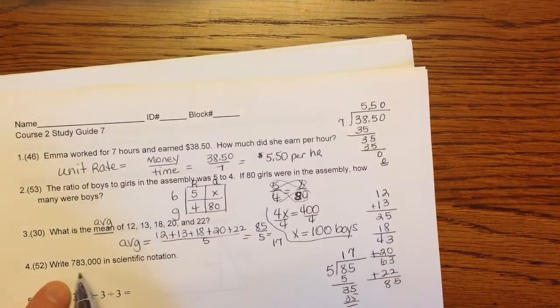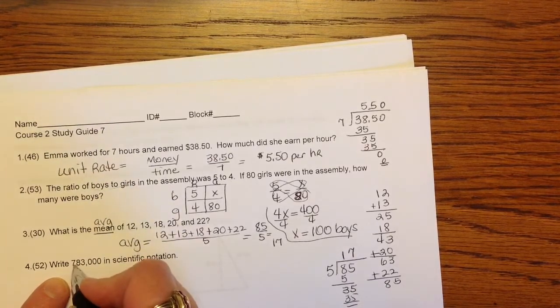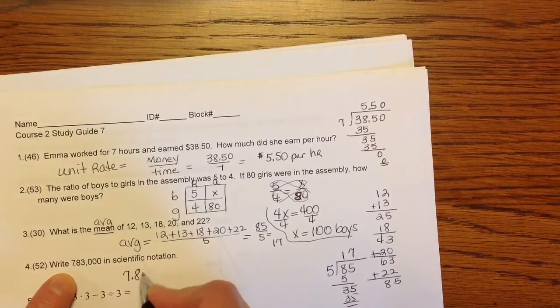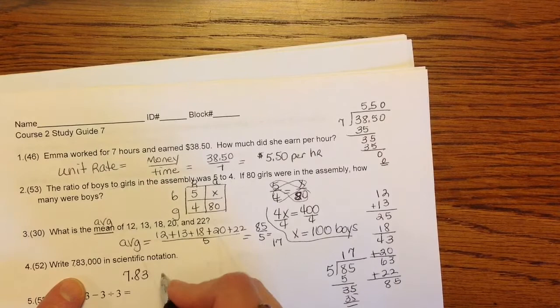Number 4, write this number in scientific notation. Well, first we've got to decide, it's obviously not between 1 and 10. And if I have to put a decimal in it to make it between 1 and 10, it's going to have to go right here. You always want one digit in front of your decimal place. A digit like 1, 2, 3, 4, 5, 6, 7, 8, 9, not 0. So we've got 7.83. You can put the zeros after it if you want to.